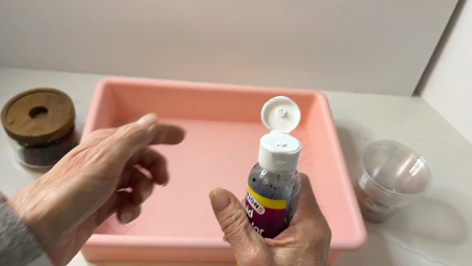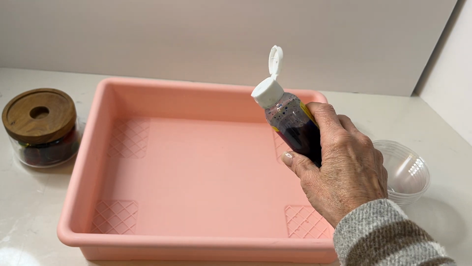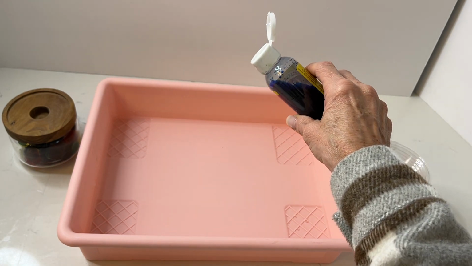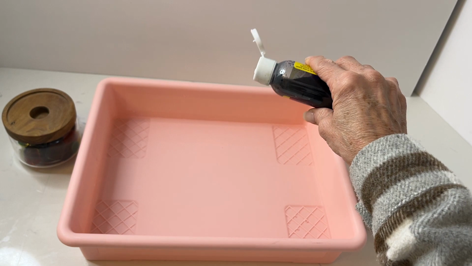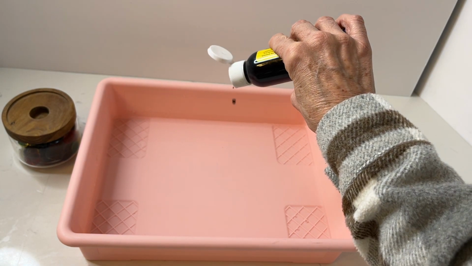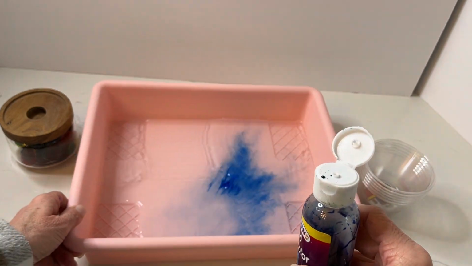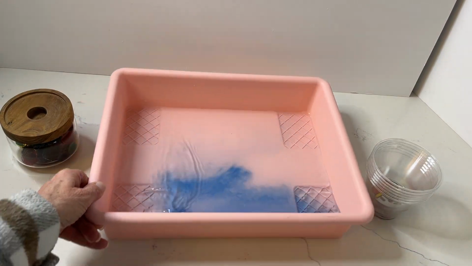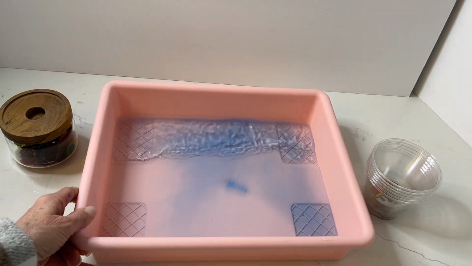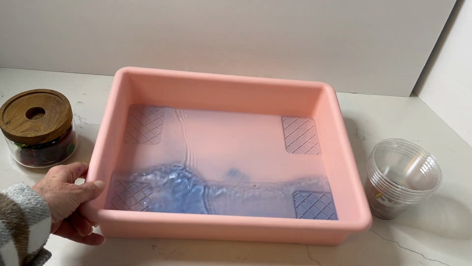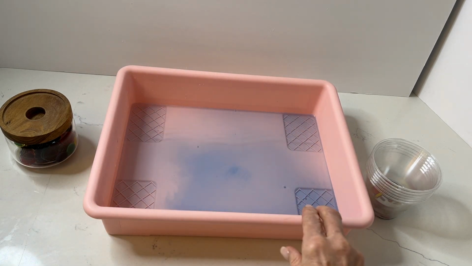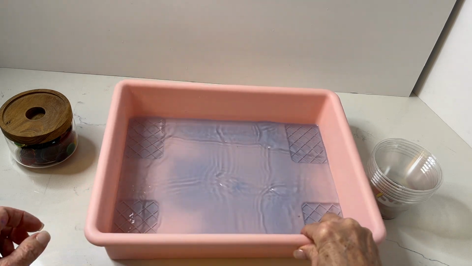And I wouldn't do much more than that because you want to avoid catastrophe. I'm going to use some liquid watercolor to make the water blue because that's just more fun for the kids, and swish it around a little bit.